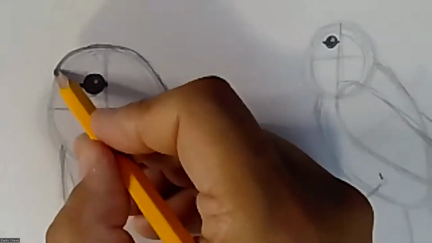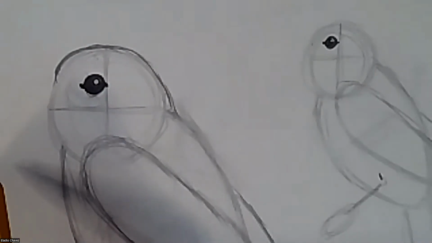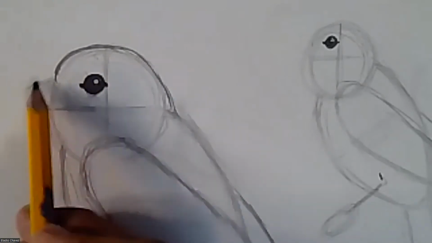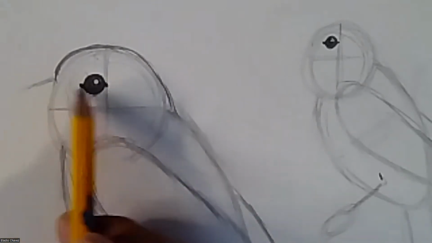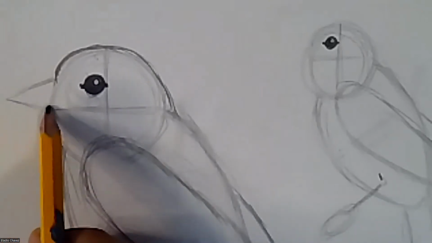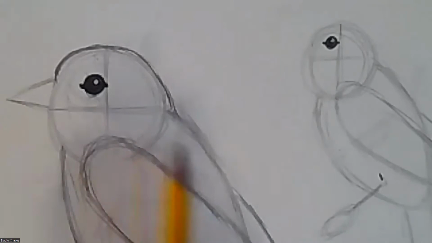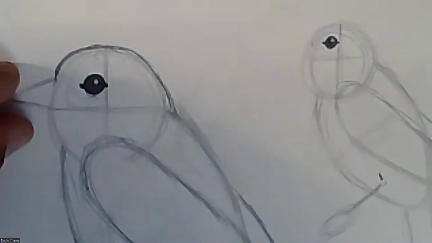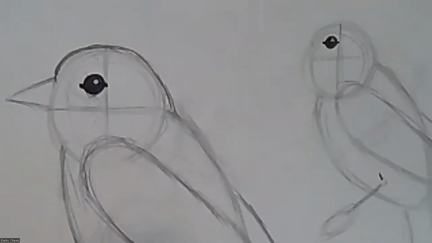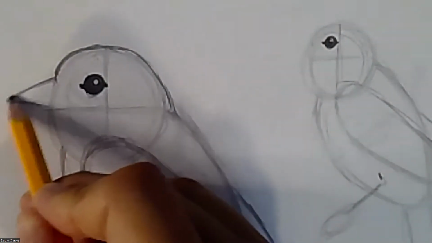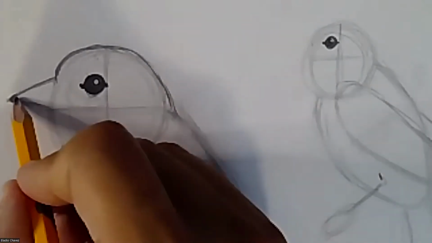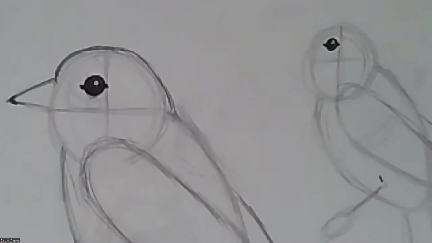All right. And then let's add that beak. And that beak comes out right in there, right where the eye is. Notice how it is in relation to the eye, that placement and the angles. I'm doing a triangle, but there is also just a slight bend and curve at the tip. I'm doing the angles like a triangle, but there is a slight bend and a curve at the tip. It's not really pointy.